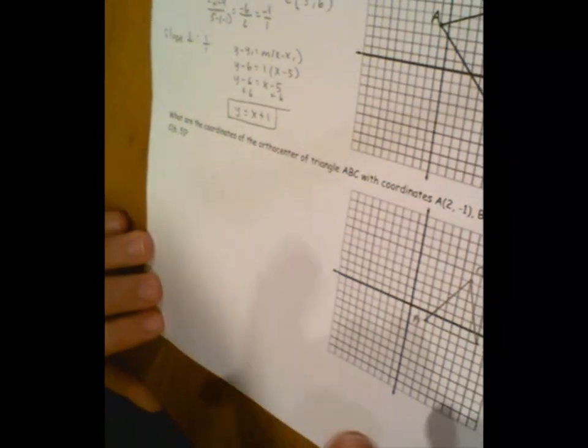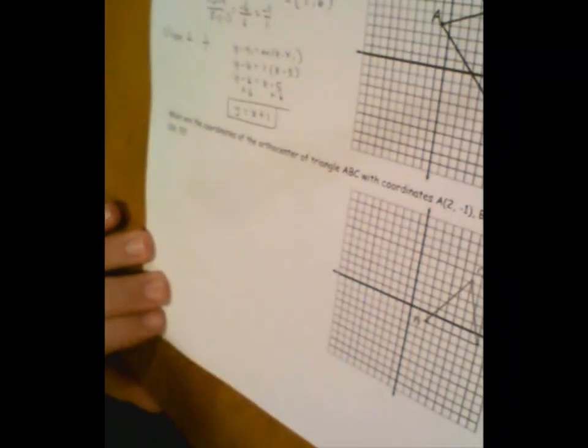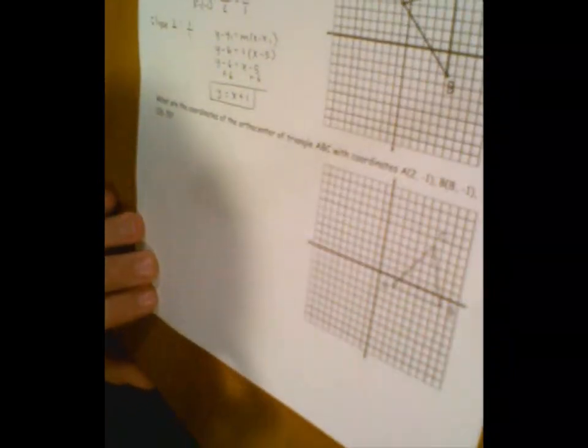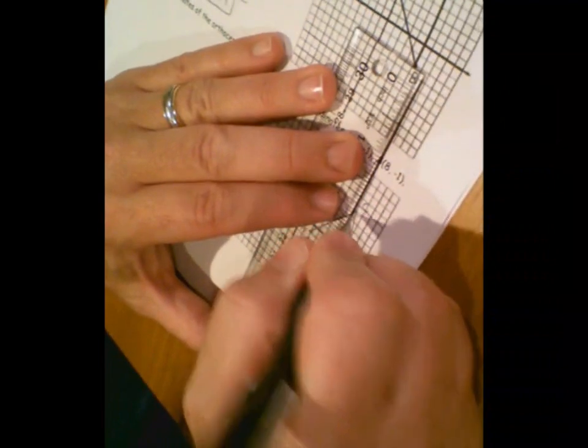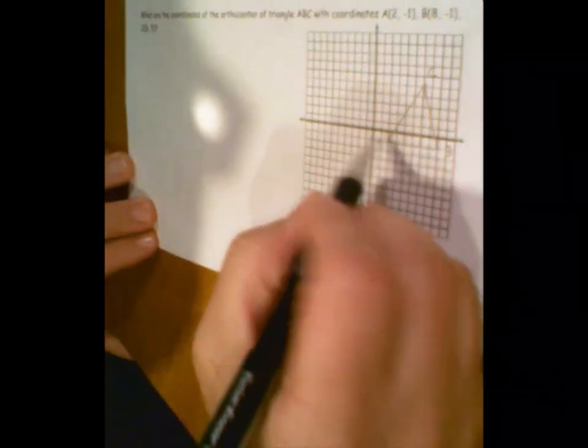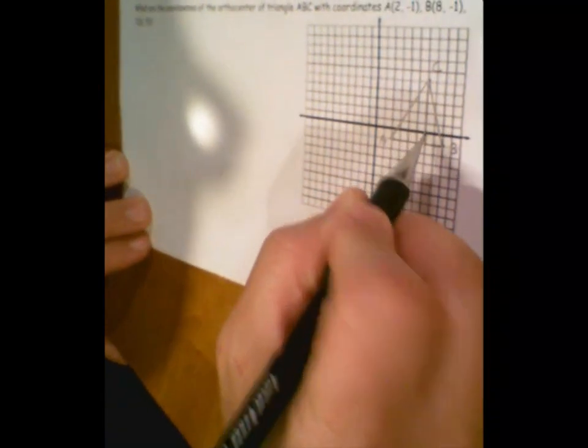Now, this is very nice because one of the altitudes is really easy to get the equation of. The one from C to AB, because it's a vertical line going to a horizontal line. So if I just draw that and then figure out what is the equation of that line, it's x equals 6.